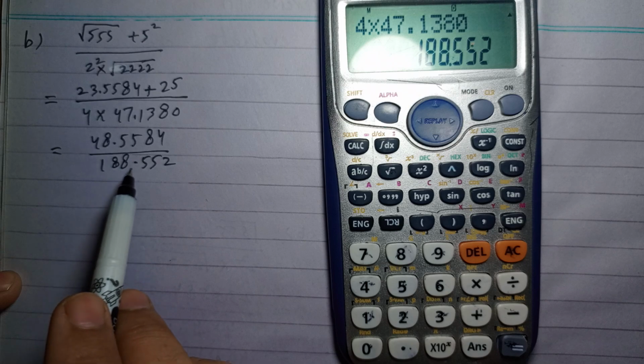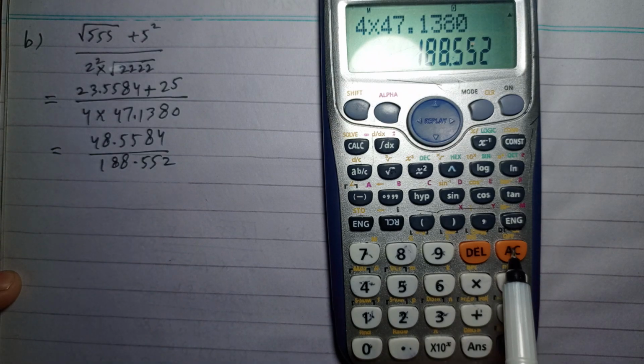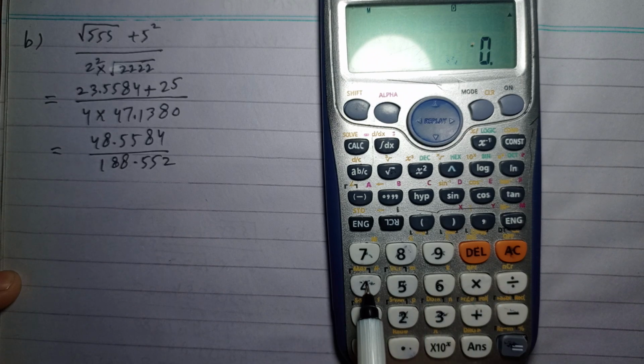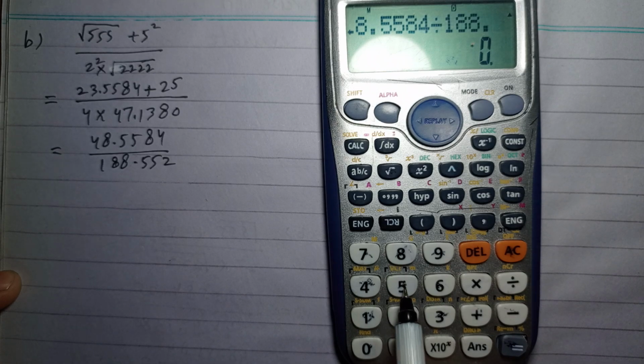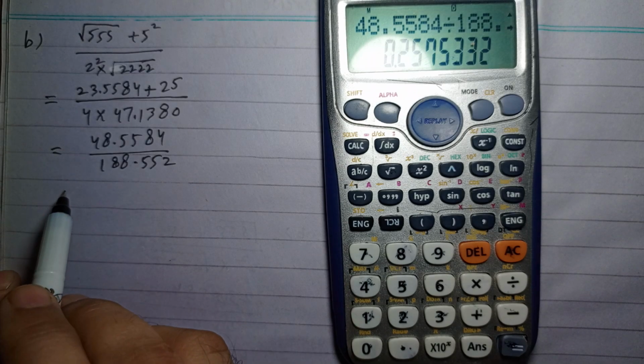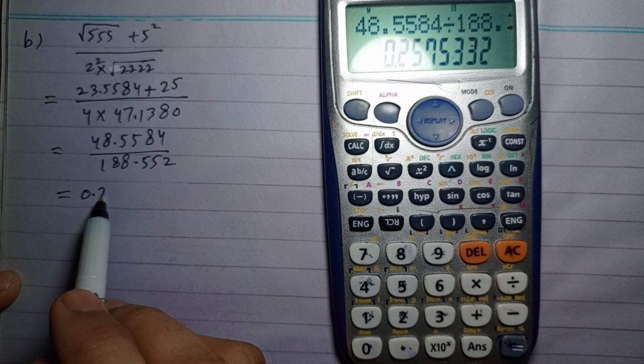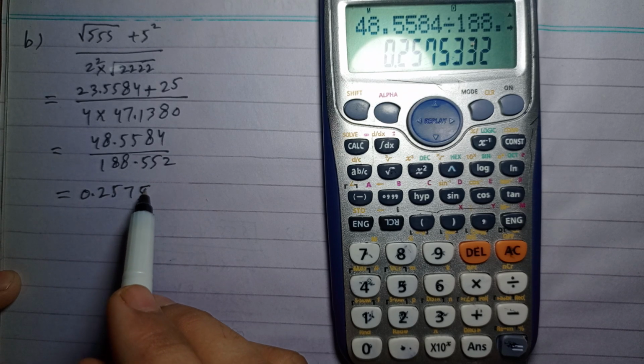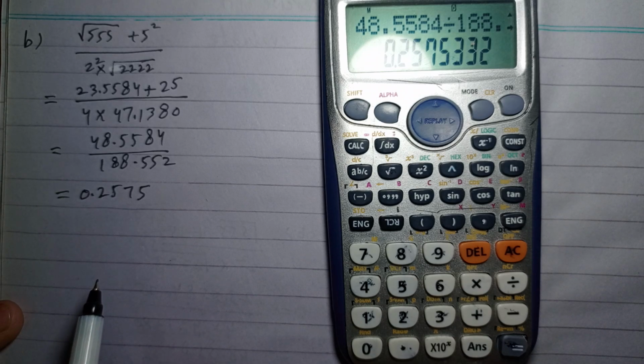Now you will divide this number by this number to get the final answer. Let us divide 48.5584 by 188.552. Press the equal sign, and after pressing the equal sign I have got the answer, that is 0.2575 up to 4 decimal places. This is our required answer. The answer in your textbook is wrong because maybe there is some typing mistake.